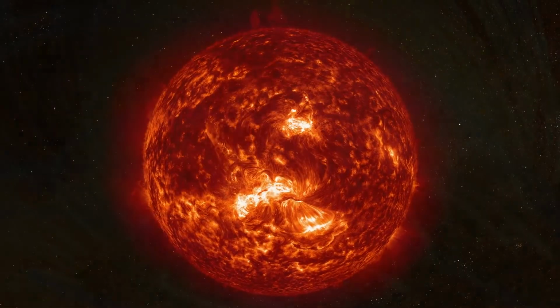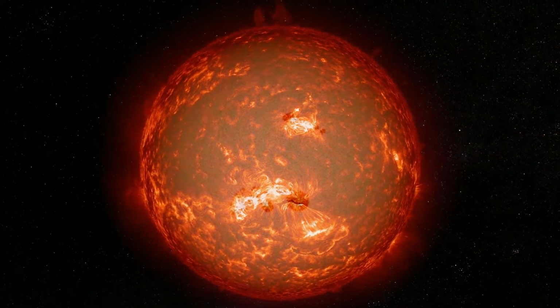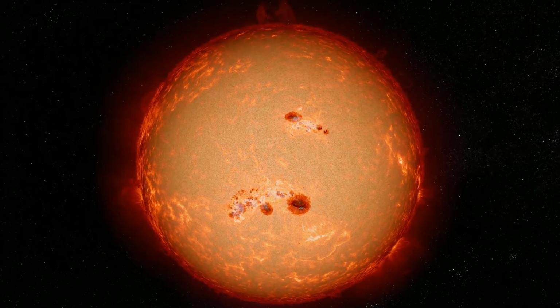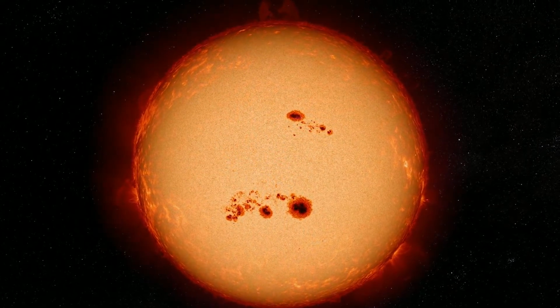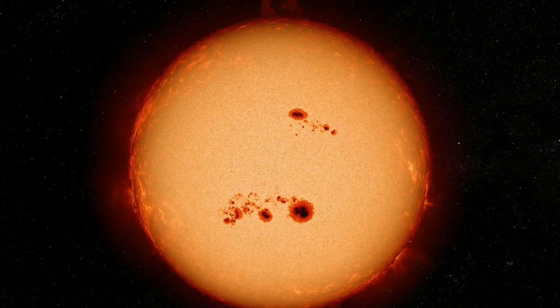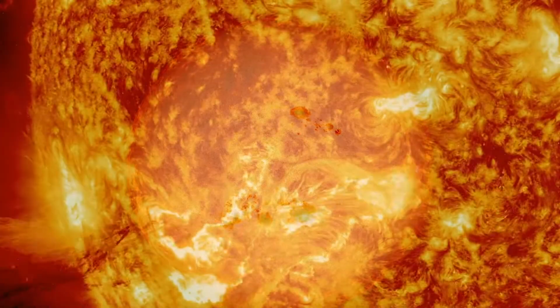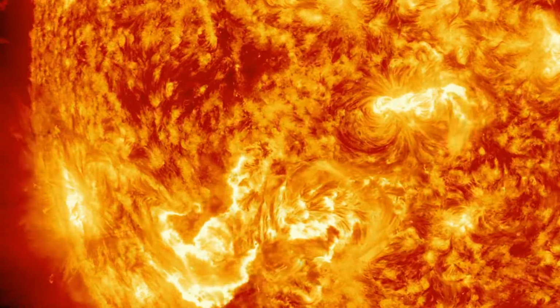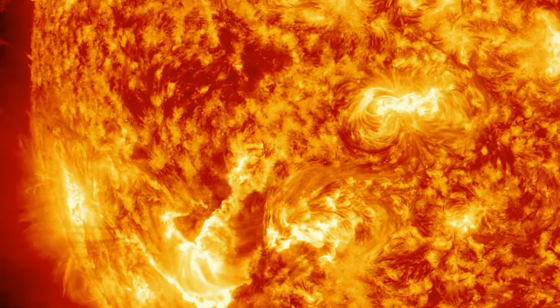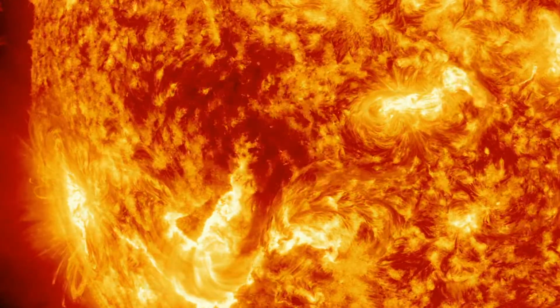That's what forms the active regions where you get the sunspots. It has become dark because the magnetic field in these legs has inhibited the convection from carrying heat to the surface, so it has cooled off. And when it cools off, it becomes darker.